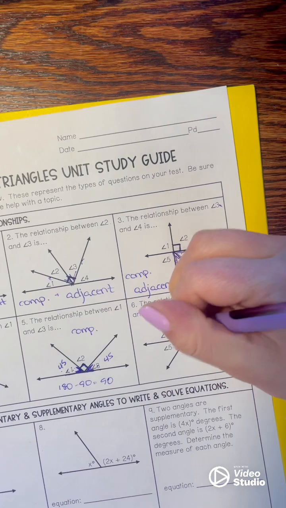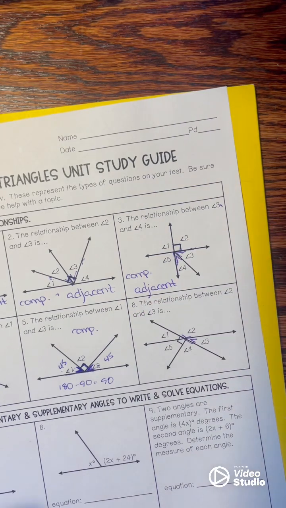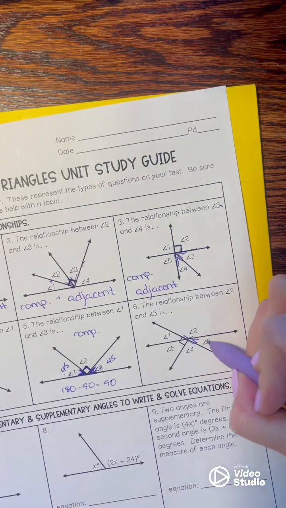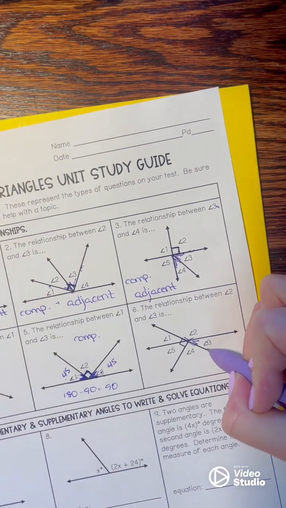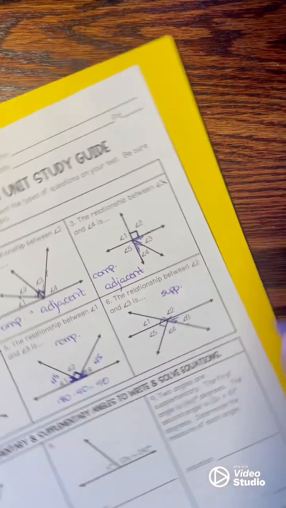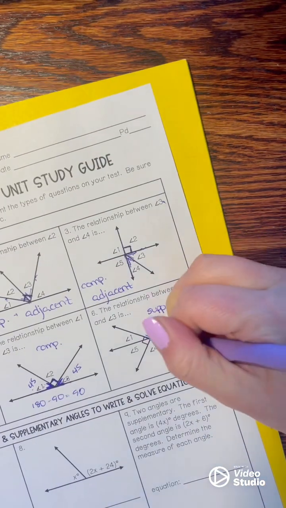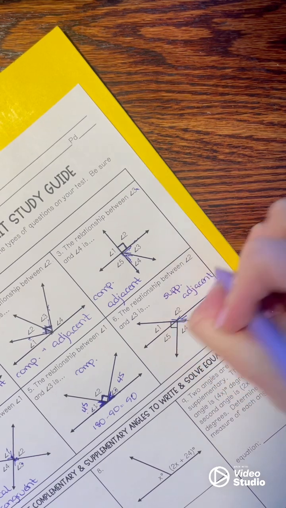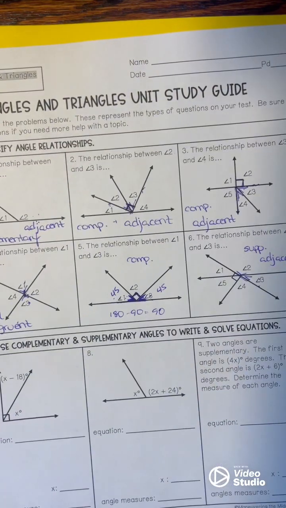Okay, pretty simple. We see that this is a straight line. A lot of this is just trying to cover up the things that you don't need, okay? So angle 2 and angle 3 make a straight line, which means that's 180, meaning it's supplementary. They're also across from each other, which means they are adjacent. Okay, so we're done with this section.